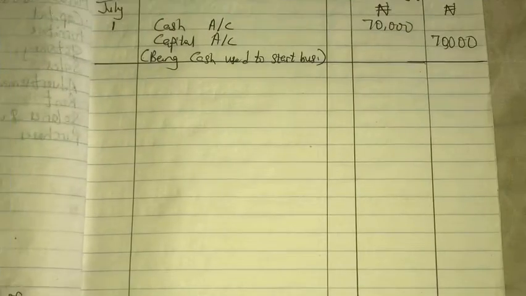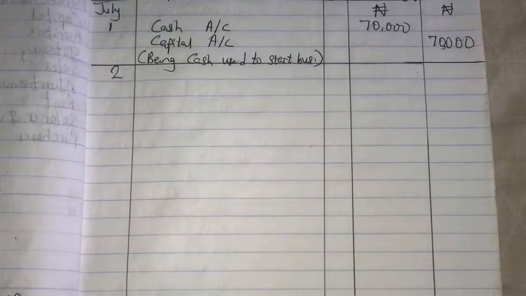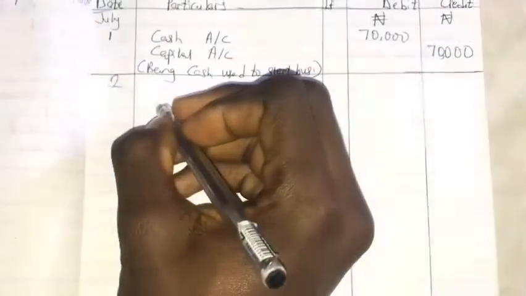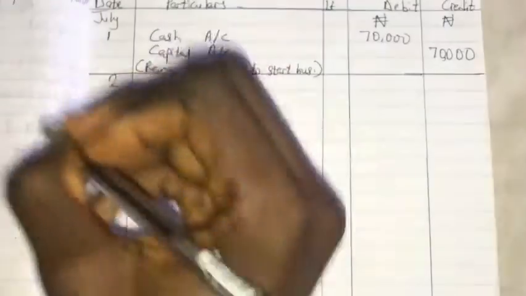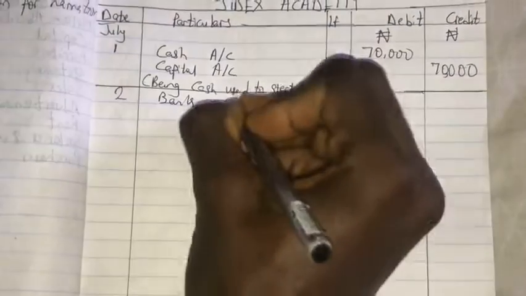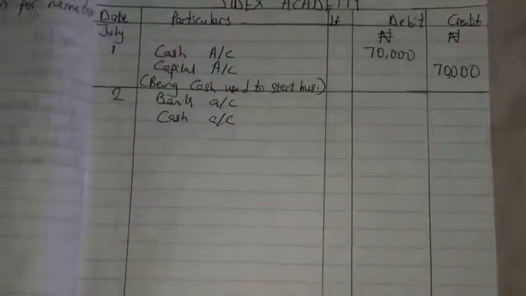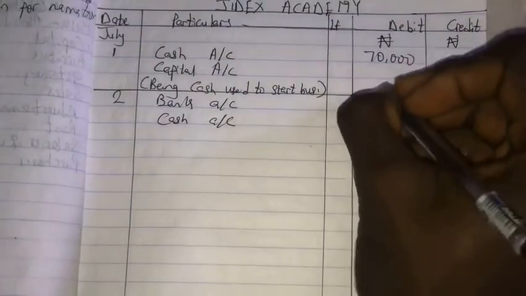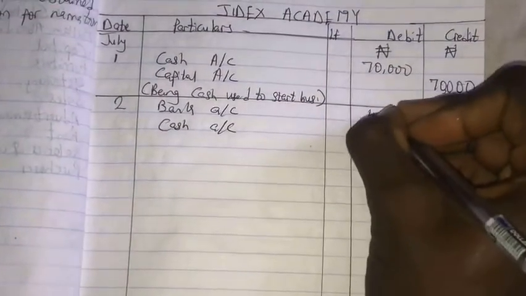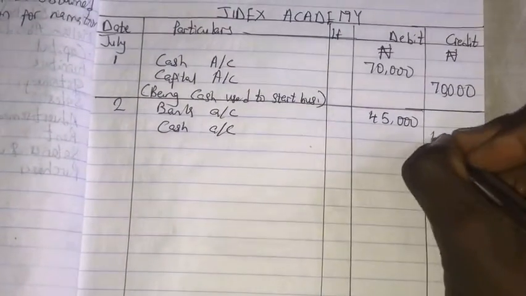On July 2nd, you put the date. You paid cash into the bank. So bank is receiving, cash is giving. Therefore, you debit your bank account and credit your cash account. You debit bank by 45, because bank is receiving. Then you credit your cash by 45.